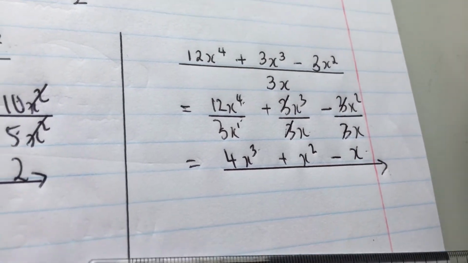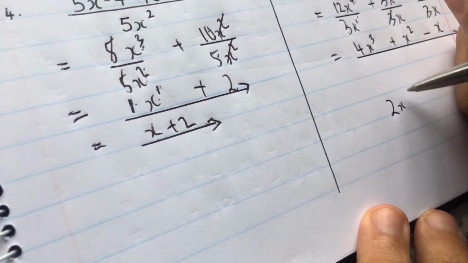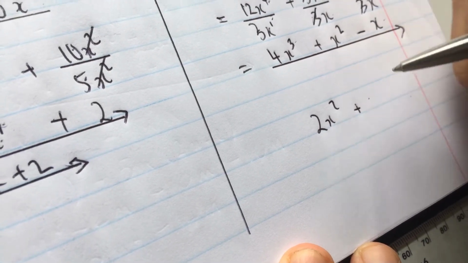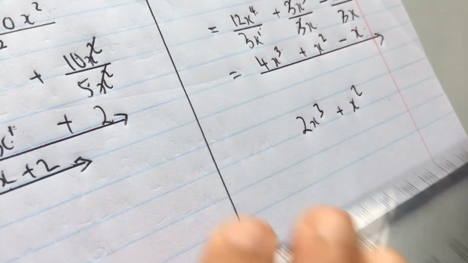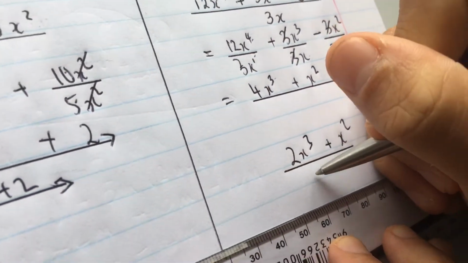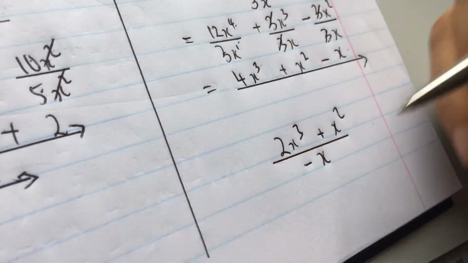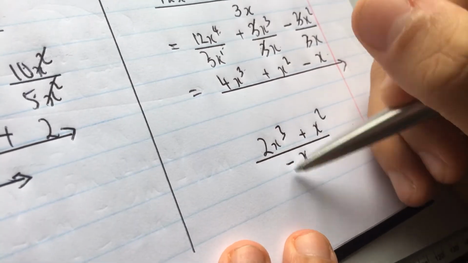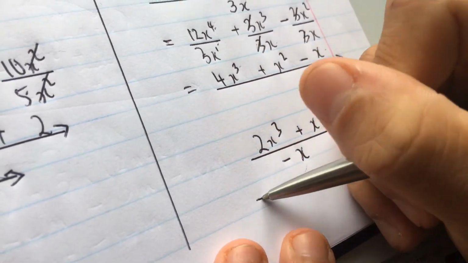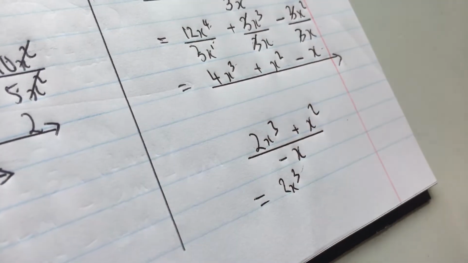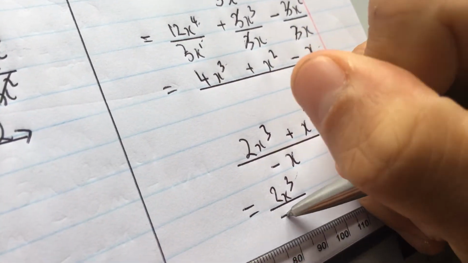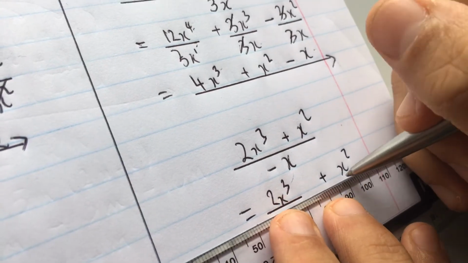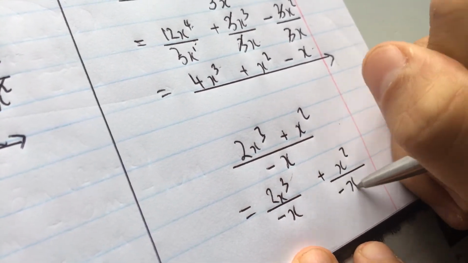And while I'm here, I want to just show you this quickly. 2x squared plus, let's make it cubed and make it x squared over a negative x. If I have a negative, grade 8, I do the same thing again. I take that over that and then that over that. So it's 2x to the power of 3 over negative x plus x squared, but I have to put it also over a negative x.